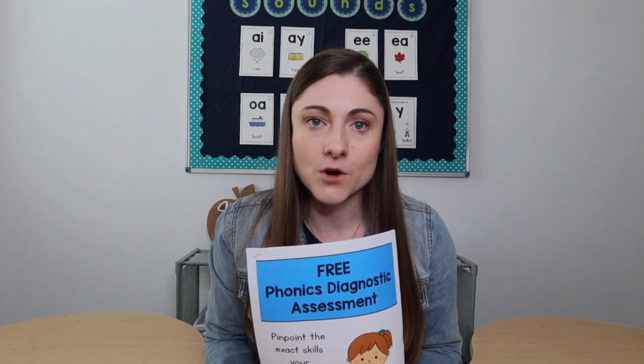Okay, so the why behind using this. We need to understand what our kids know and do not know when it comes to phonics, because phonics is the foundation of the reading house. If you think about the foundation of an actual house, now, I don't really know much about construction, but what I do know is that if you've got problems in the foundation, the rest of the house might start to sink, things might start to crack.